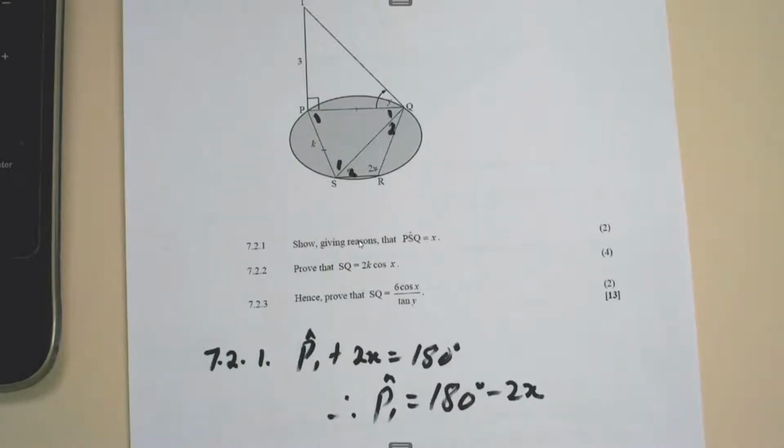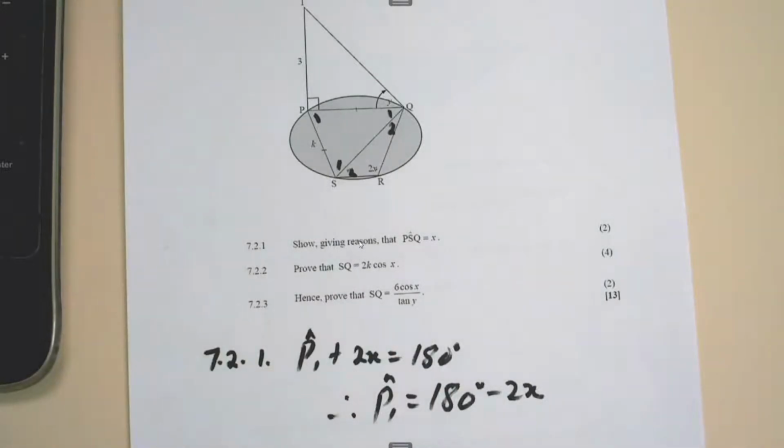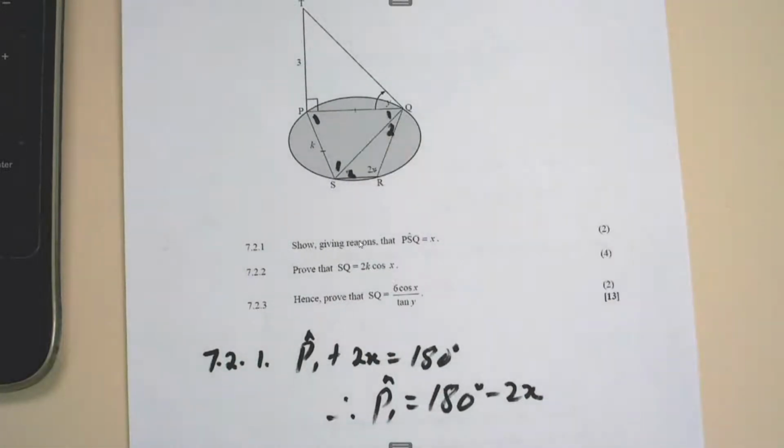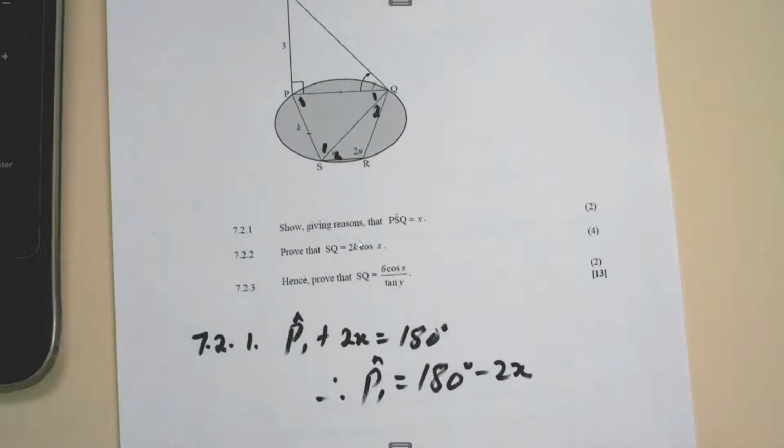Remember, from time to time, you must have the question. Prove that PSQ, basically it's S1, I have marked it S1, this angle here. You need to prove that S1 is equal to X. Now that we've got this one, look in triangle PQS.